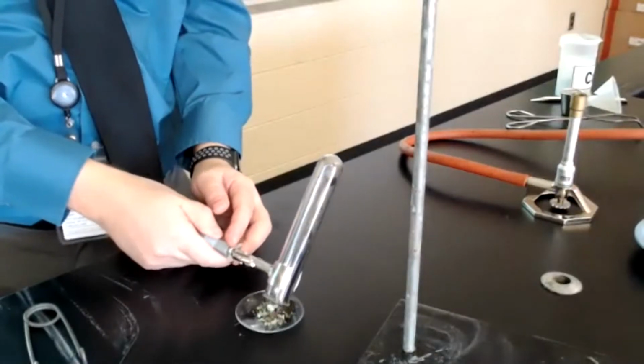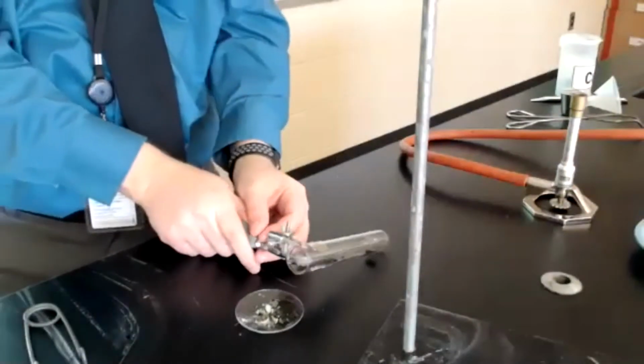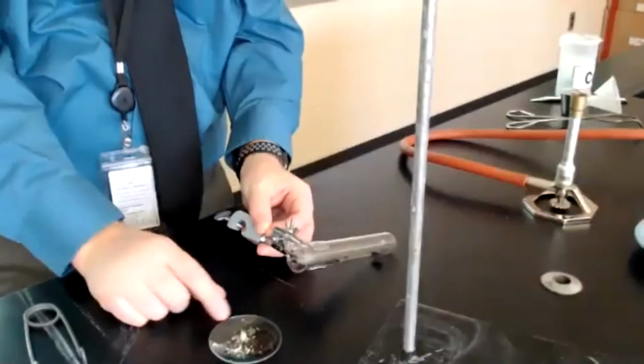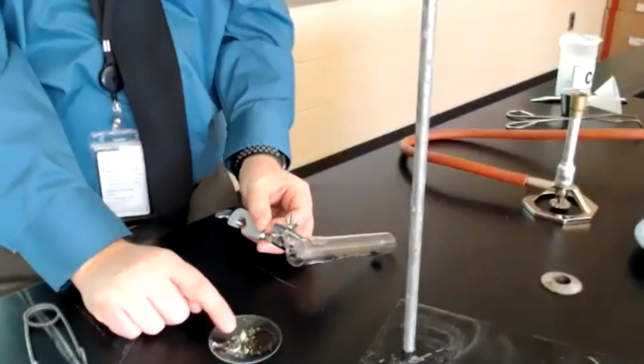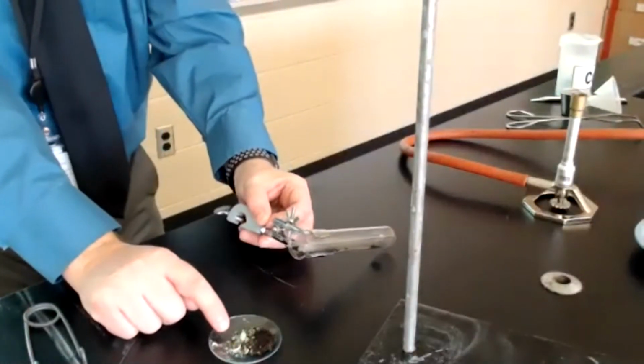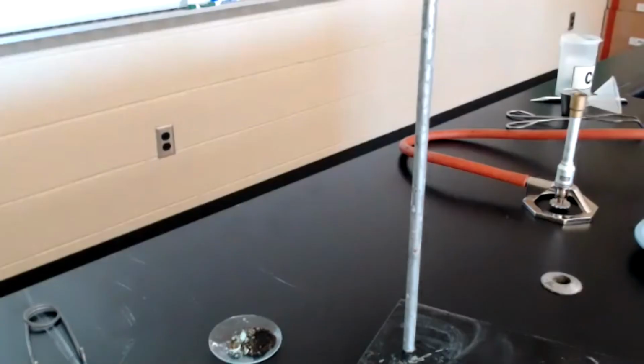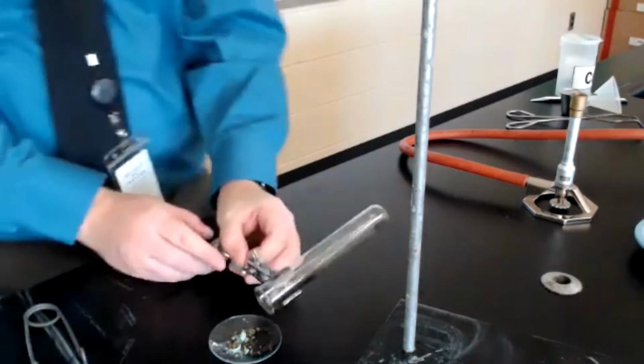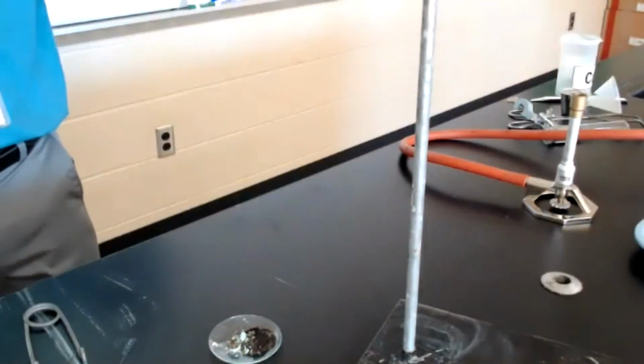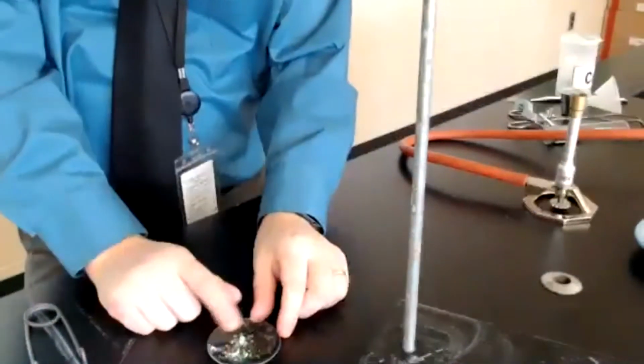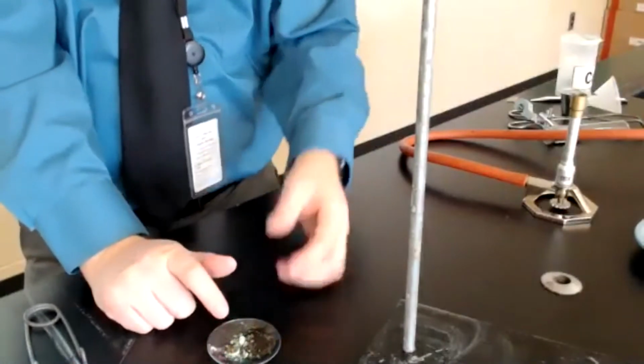You'll notice if you look closely, there's still some green color, that blue-green color of the cupric carbonate that has not reacted. And next to that, you'll see it looks like carbon, actually, it's cupric oxide. So those are the two components that are there.